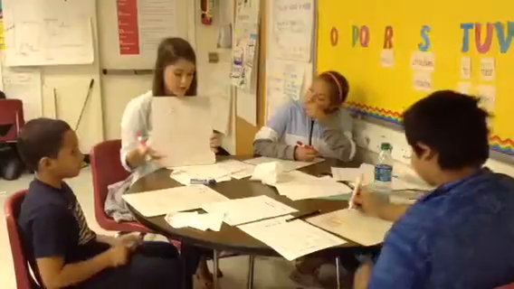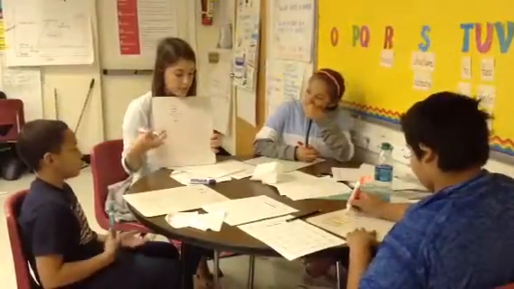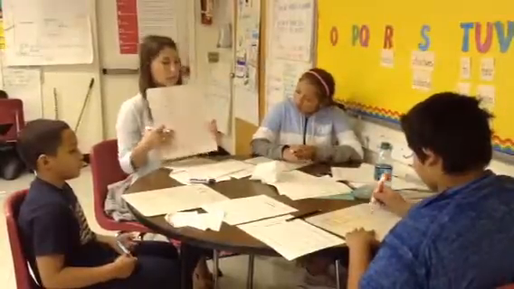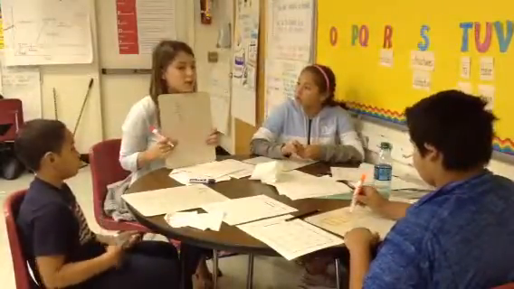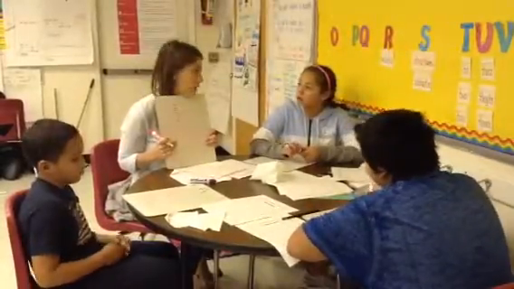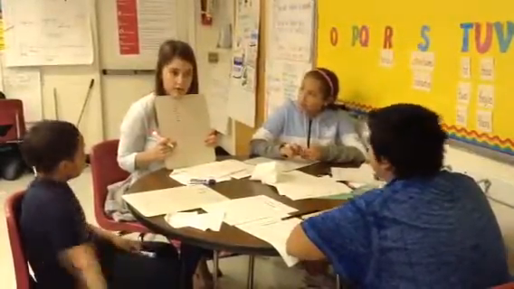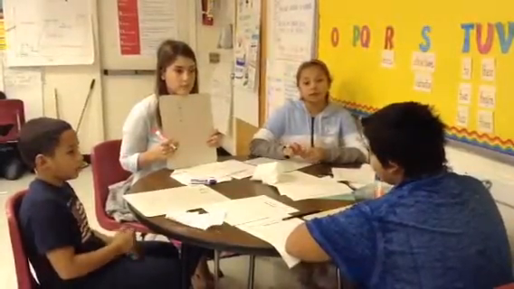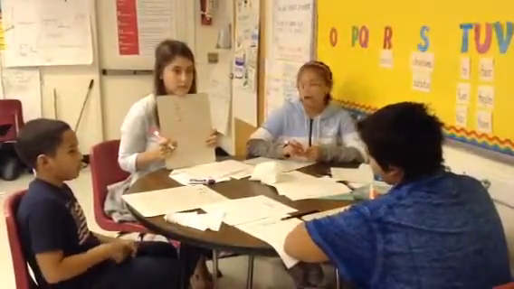And then the least common multiple is the lowest quantity that is a multiple of two or more given quantities. So whenever we are adding or subtracting fractions, this part's important, so pay attention. They have to have a common denominator. Do y'all know what common denominator means? What is it, Mario? It's the same number, right?